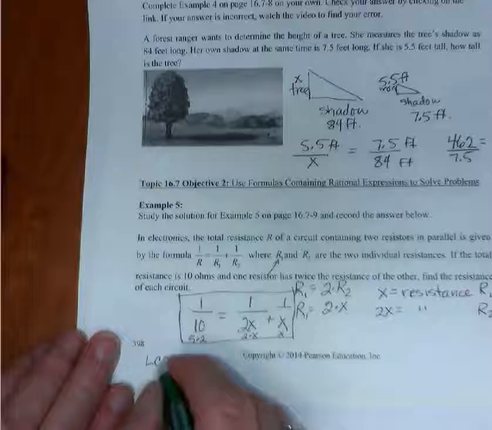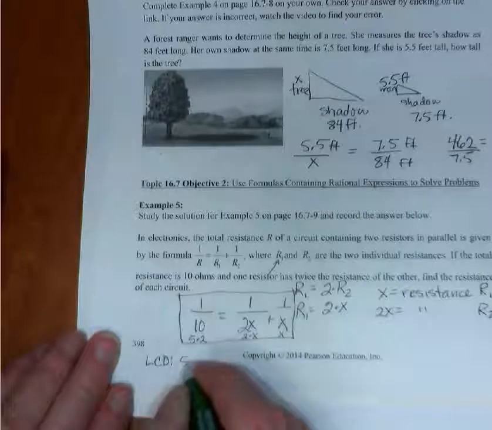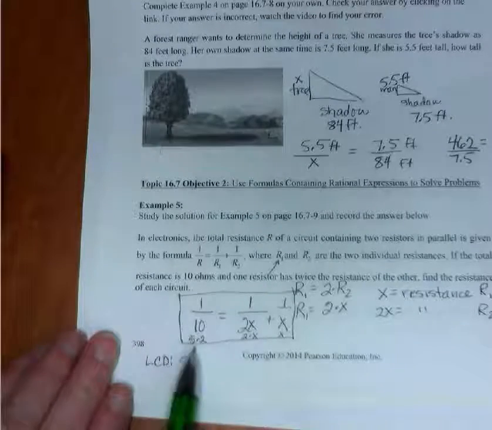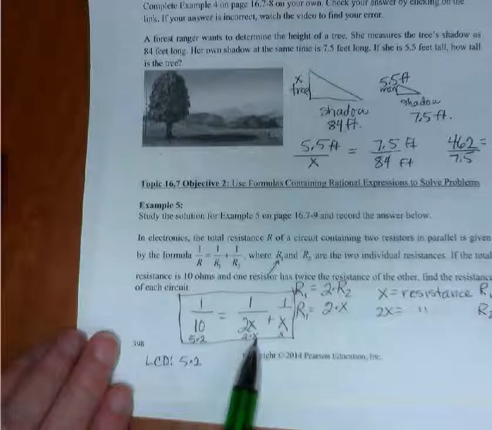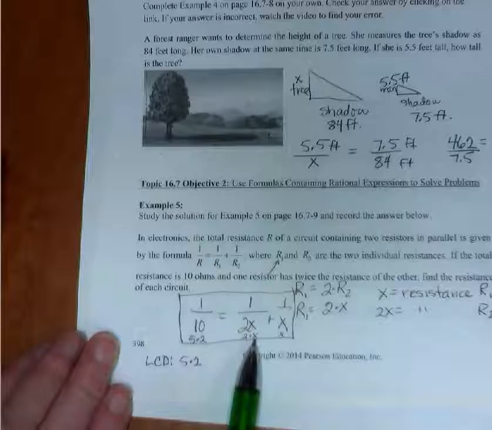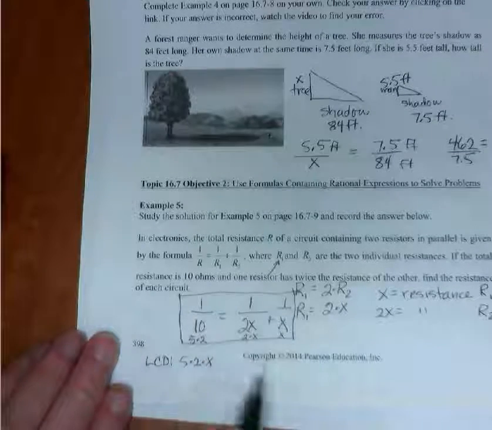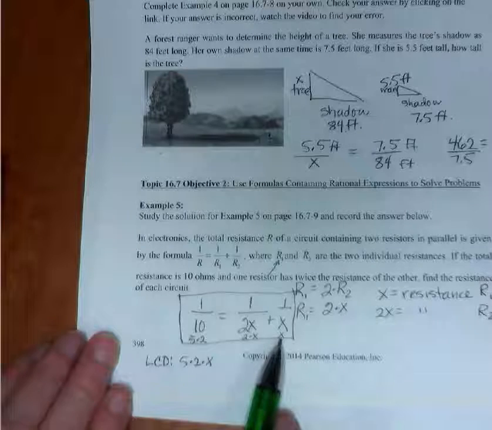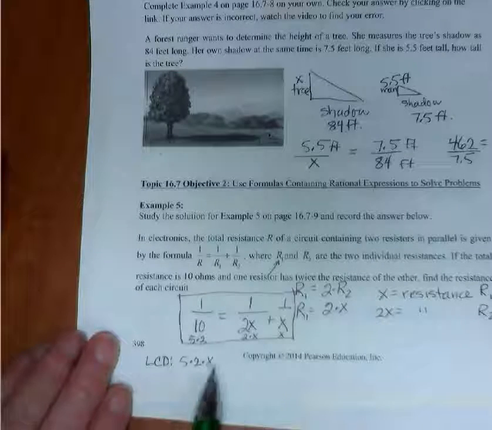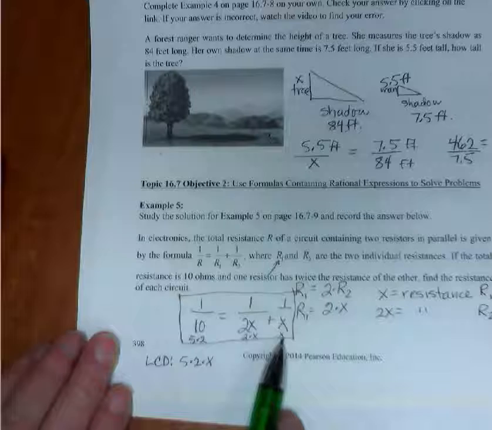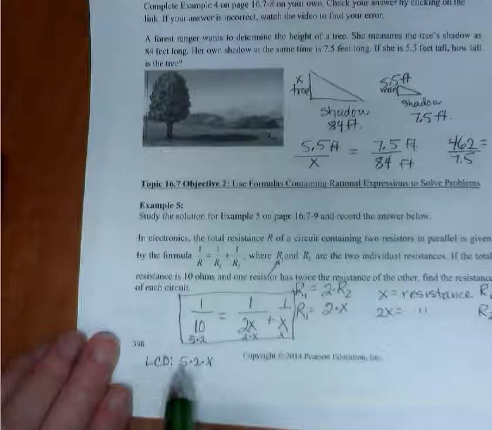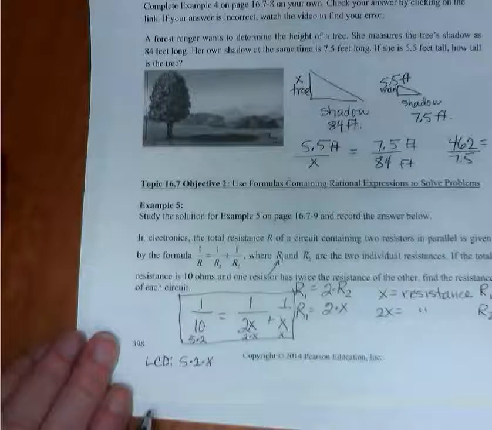So identify the LCD, which is 5, 2 from this one, and go to the next denominator and identify any unique factors. In this case, 2 is not unique, but x is. Then go to the next denominator. x is already included in my LCD, so it is not unique. So 5 times 2 times x is my LCD.